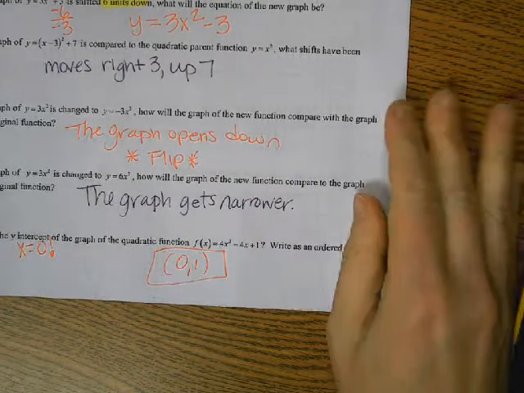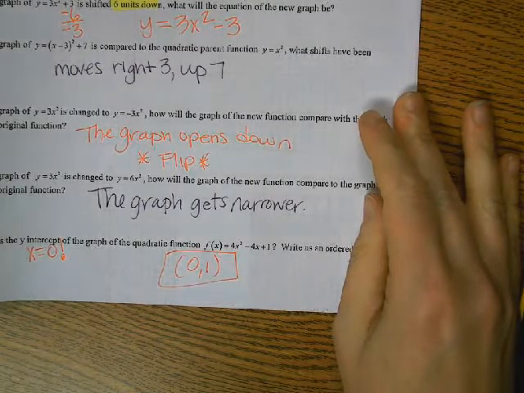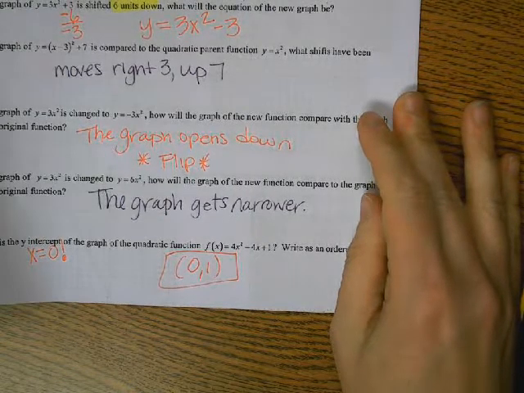That's all you do. Okay, so 3 through 8, just type things in on your calculator and look and see what happens. Pretty easy stuff. All right, let's look at the next page.